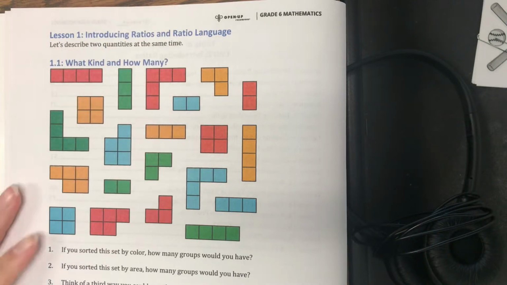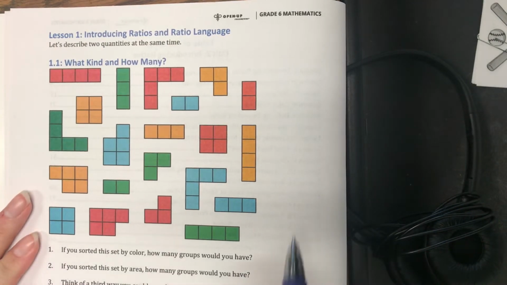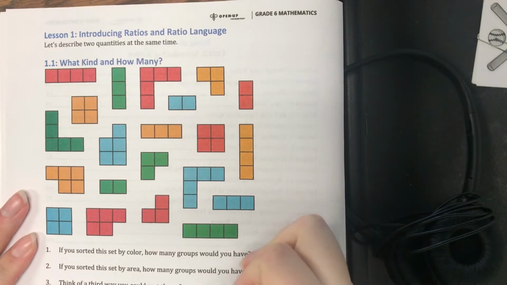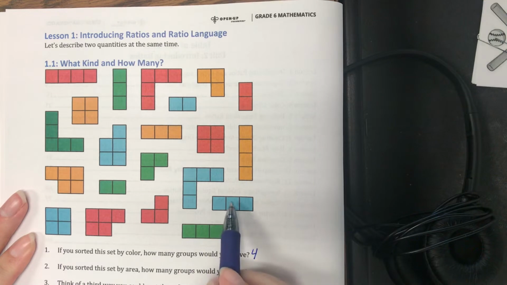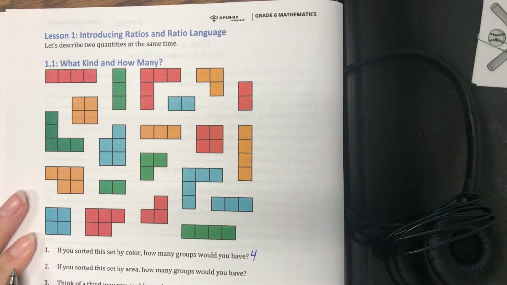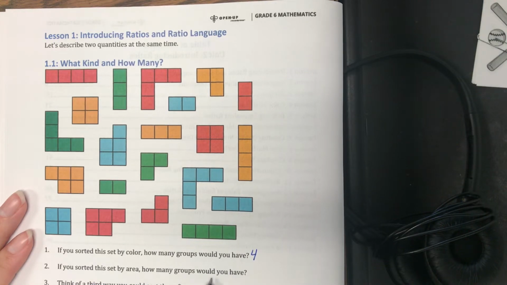Alright, welcome back. So if you sorted this by color, how many groups would you have? Well, you would have 4 different groups, because there was green, blue, yellow, and red were the different groups if you sorted by color. If you sorted this by area, how many different groups would you have?